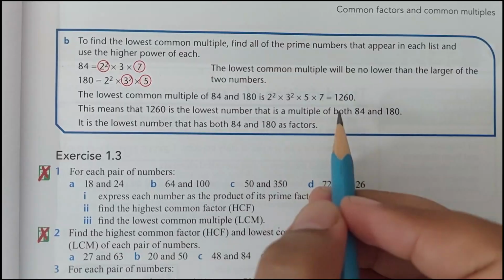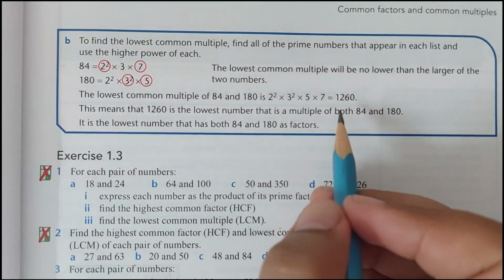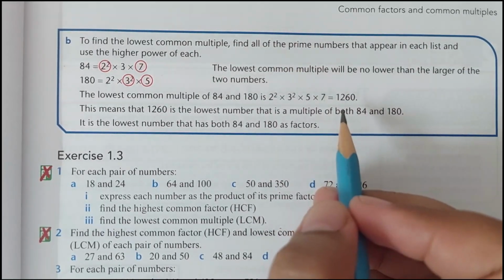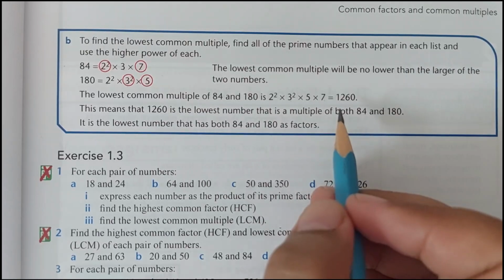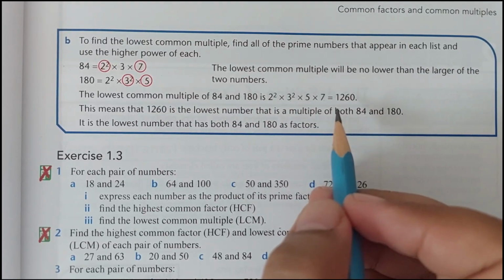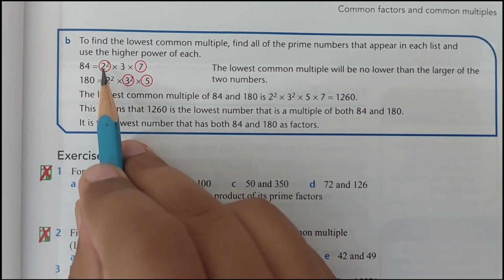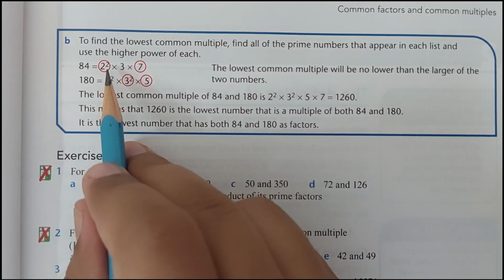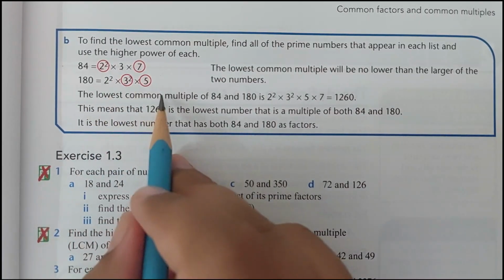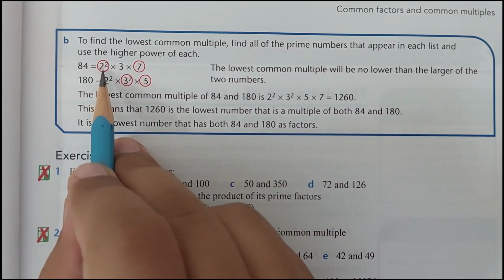So when we are dealing with the highest common factor, just pick the common ones and multiply, that's it. But when we are working with the lowest common multiple, LCM, if the prime factorization is given in index form, then you have to pick the highest power.